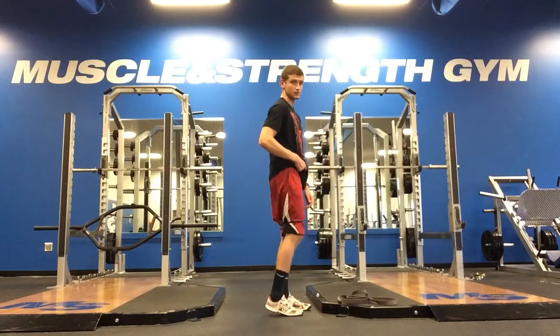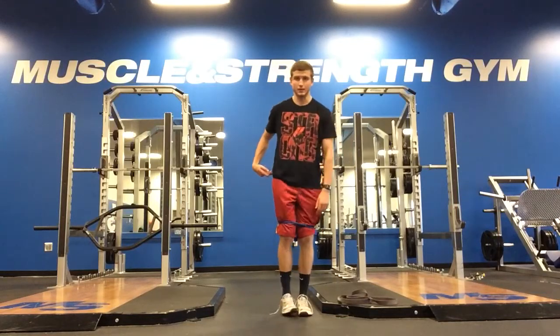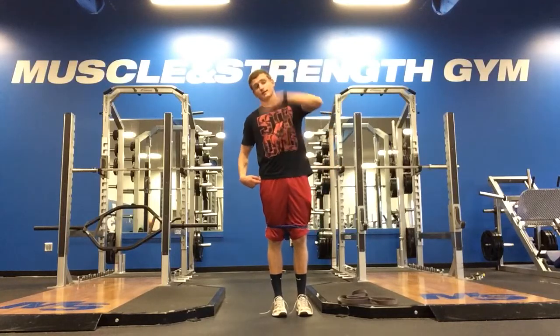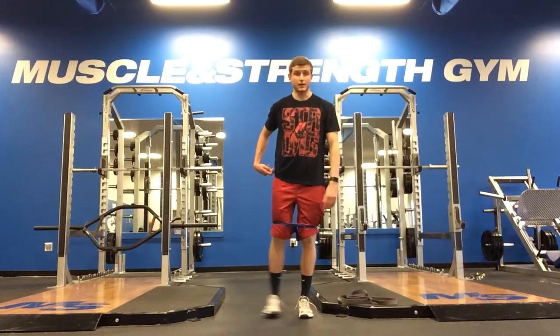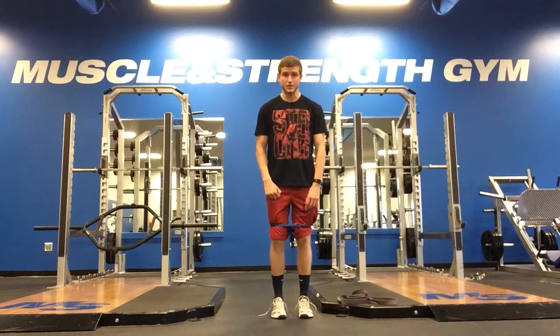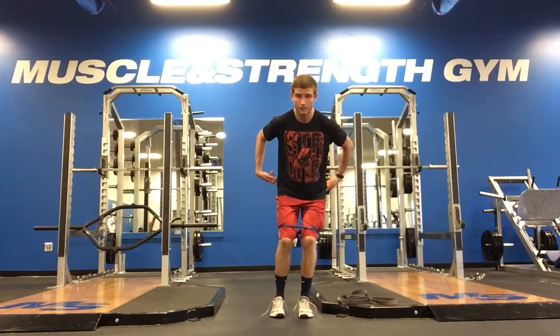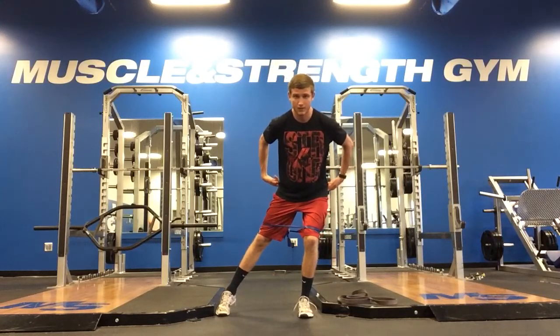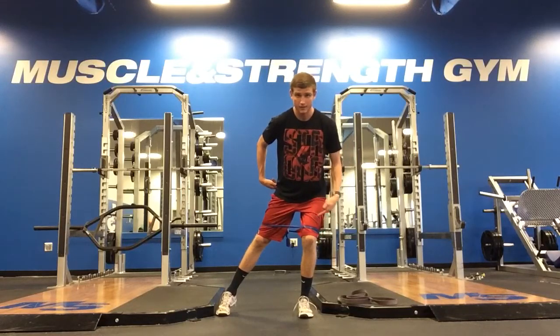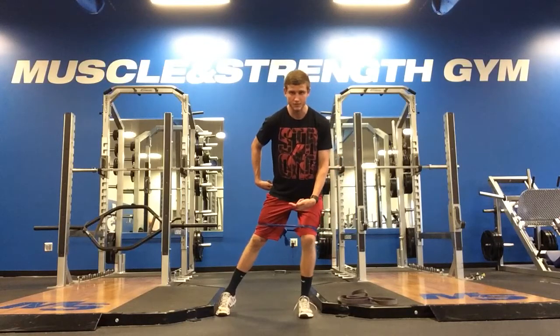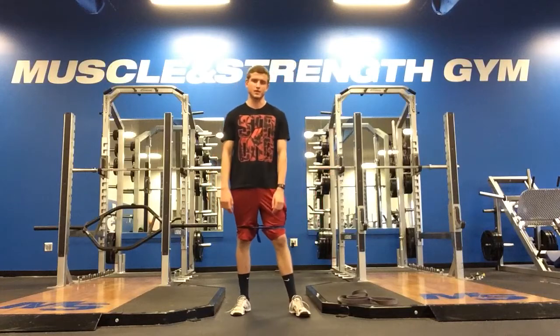Hip extension, here, adduction. Adduction and external rotation. So, here, we're getting some adduction, as well as controlling the band from pulling me into internal rotation. So does that make sense? We're getting two for the price of one, essentially.